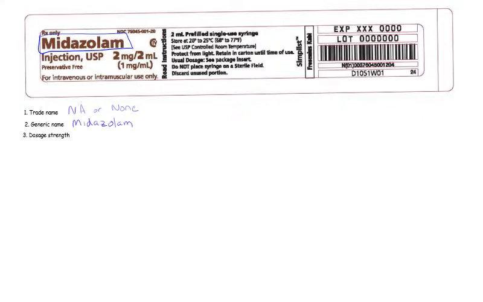You also need to be able to identify the dosage strength of a medication. Sometimes manufacturers will write 2 dosage strengths to help nurses with the math. There's less likelihood of a medication error if we have to do less math. In this case, the dosage strength can be expressed as 2 milligrams per 2 milliliters or as 1 milligram per 1 milliliter.